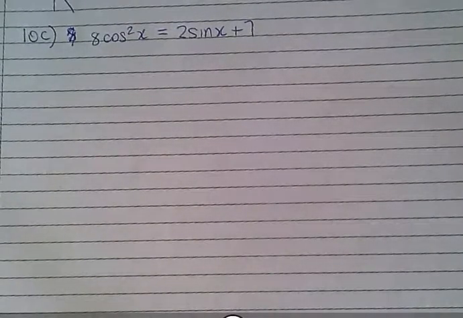8 cos squared x equals 2 sin x plus 7. To make sure you don't get it wrong, you're going to write the rule out. Because if you get a minus 1 instead of a plus 1, or a 1 minus instead of a 1 plus, you're going to get the whole thing wrong. It's not going to factorize.